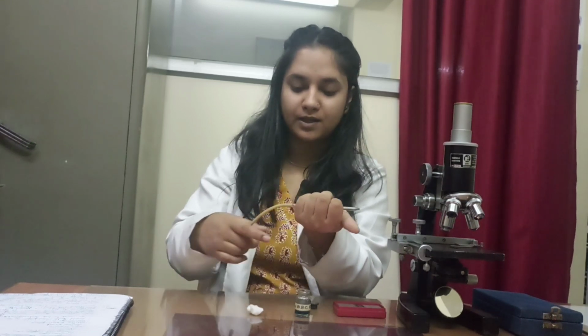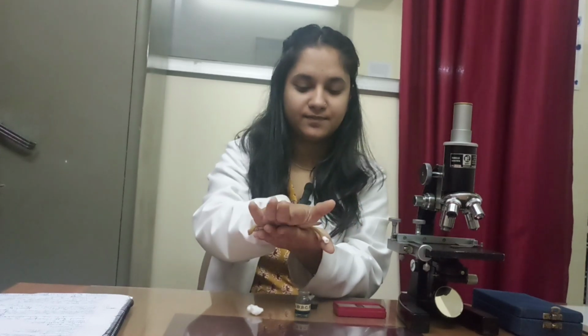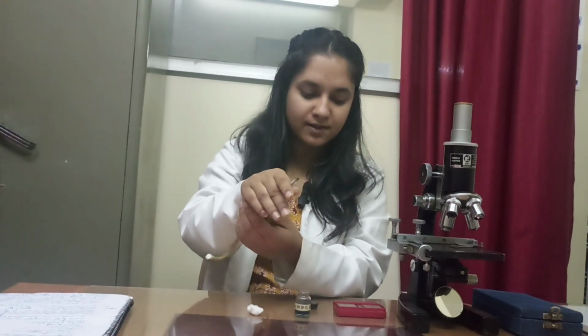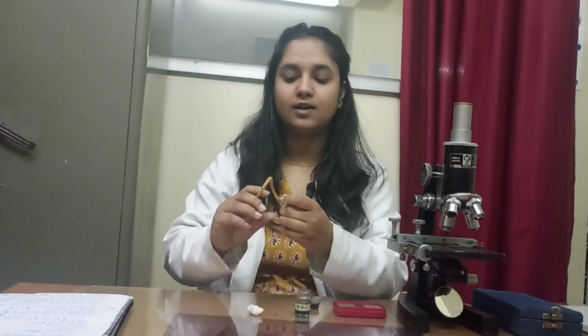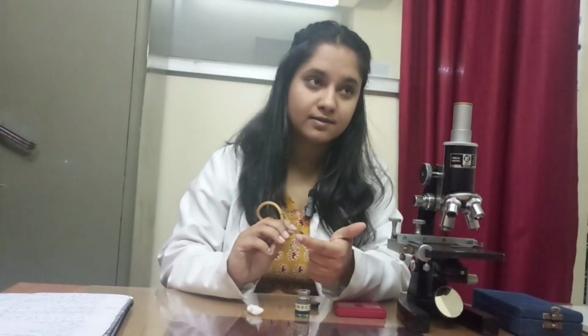We put this pipette in our palms and mix it like this. After mixing the blood, we should discard 1 drop of solution from this stem part.